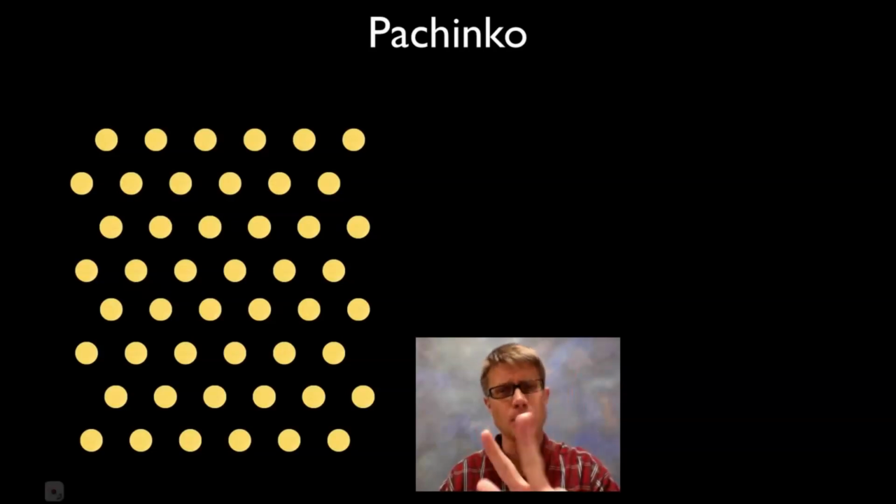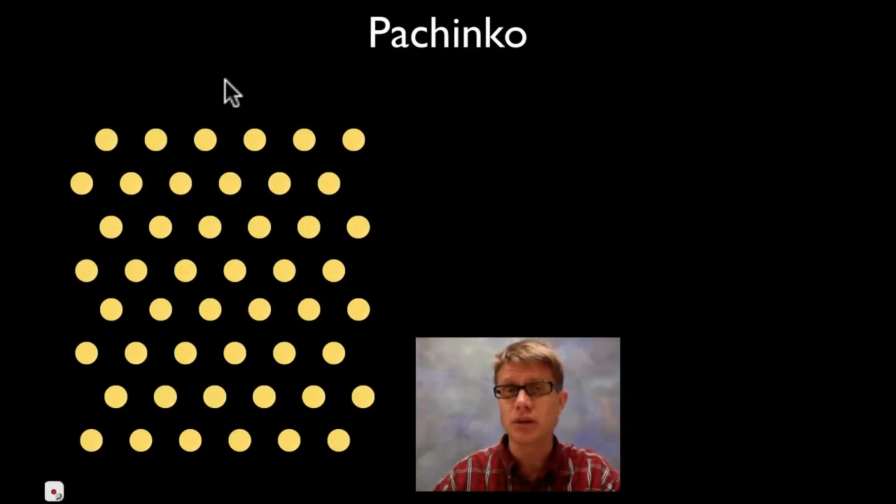Now we have to figure out how to separate the DNA according to its length. And so to do that, let me talk about pachinko machines. Pachinko machines are essentially these vertical machines. They're really popular in Japan. You put a ball up at the top. You usually flick the ball up at the top.